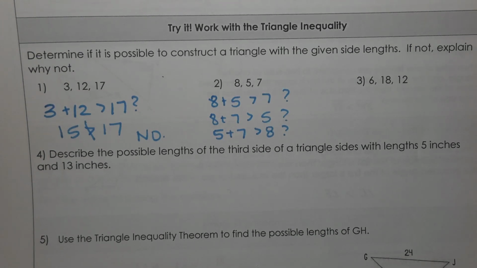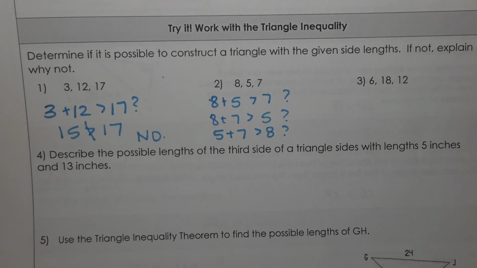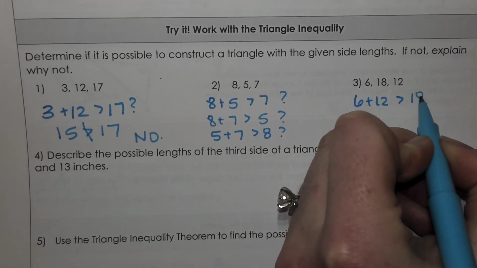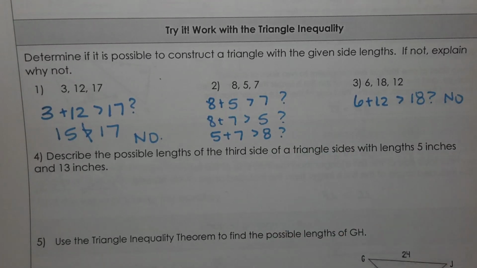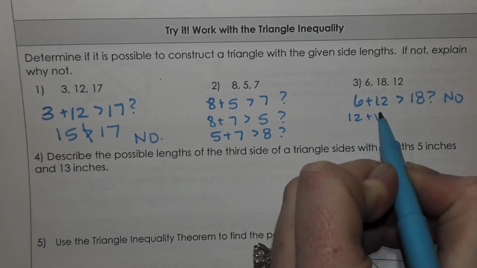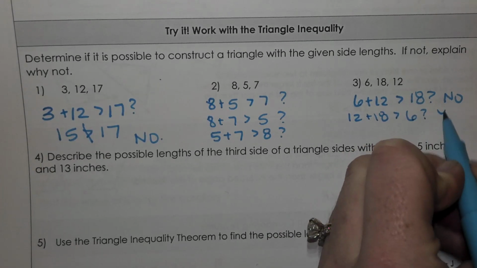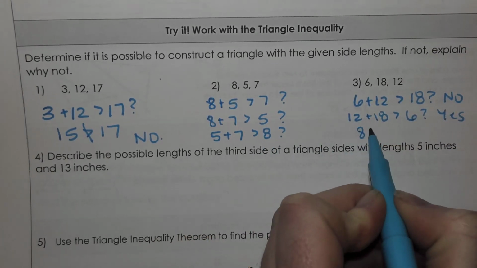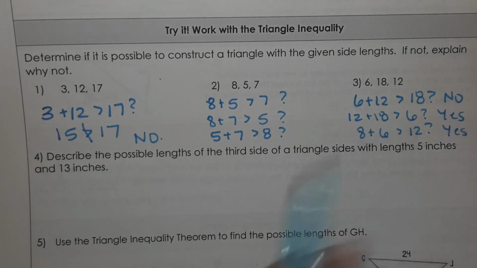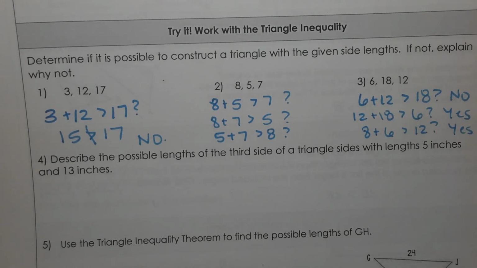Alright, what about number 3? No. Why not? 6 plus 12 is not greater than 18. But if you tried the other two, they would work. Because 12 plus 18 is greater than 6, and 18 plus 6 is greater than 12. So that's one of the ones where even though two of them work, one of them fails, so the whole thing fails. Okay?